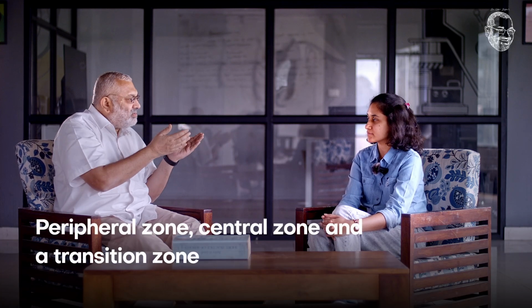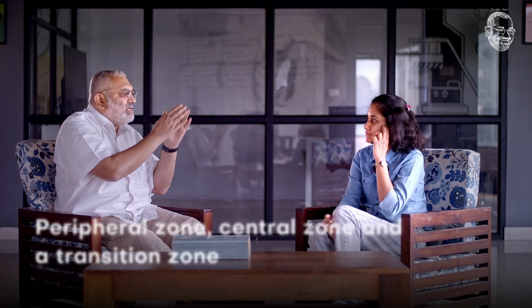The portion next to the inner portion, the middle portion, is the central zone, and then there is a peripheral zone. So you have a peripheral zone, a central zone, and a transition zone. The transition zone is the one which enlarges, and as it enlarges, it pushes the peripheral zone outwards into a very thin structure, like the covering of the orange.